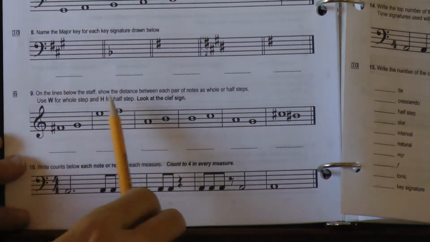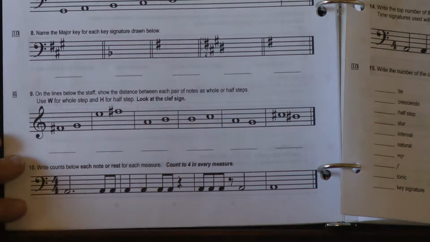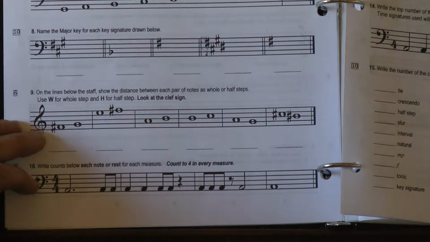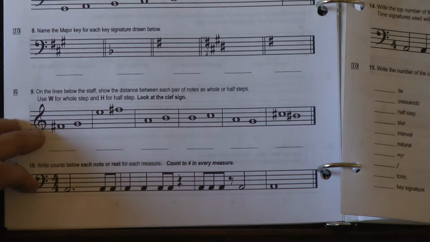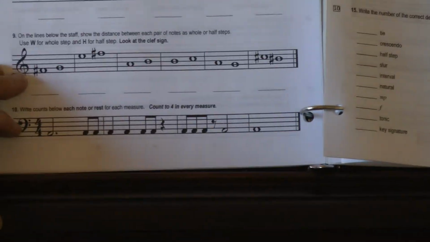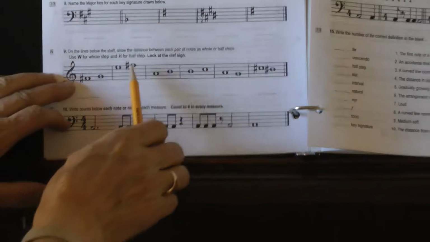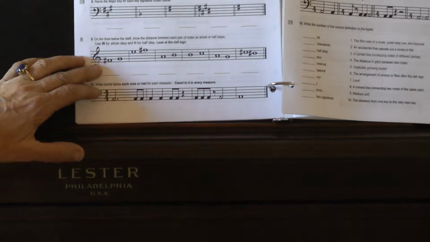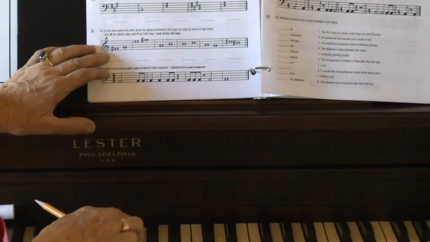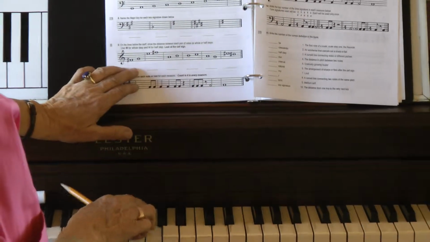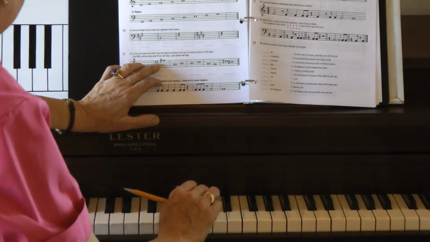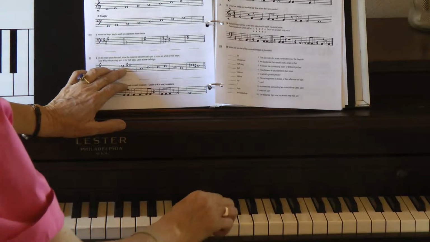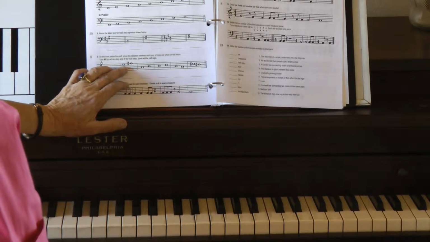Now on the lines below, the distance. Alright, now this is a little tricky. I'm going to kind of help you play it on the piano. So you're going to just have to identify a whole step or a half step between all these notes. Use W and H. So I'm on F sharp to G, that's very close. You can tell for sure that's a half step. Here's E to F sharp. You're skipping F, so that's a whole step right there.